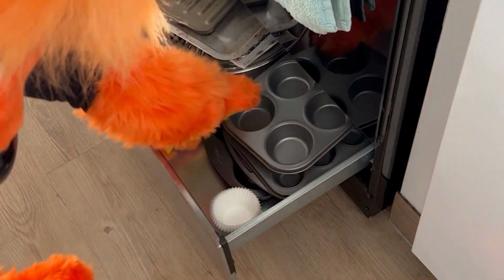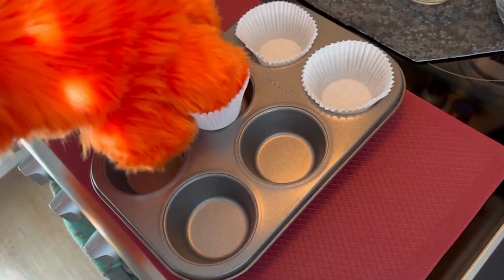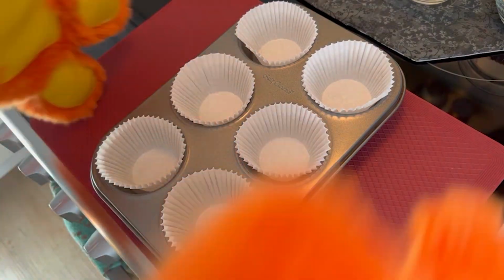Next, let's get our muffin tin and paper liners. We're then going to line the muffin tin with the paper cups. We're going to set this aside for later while we start making the chocolate.